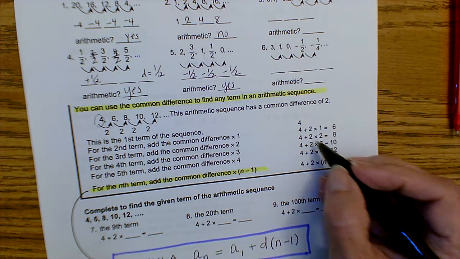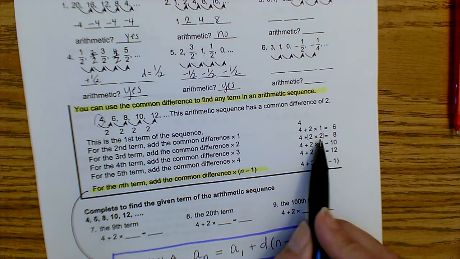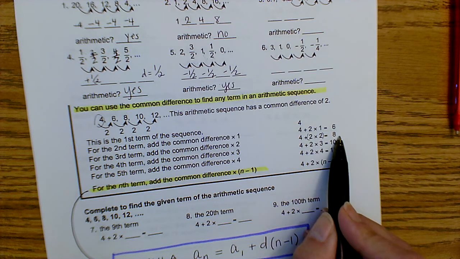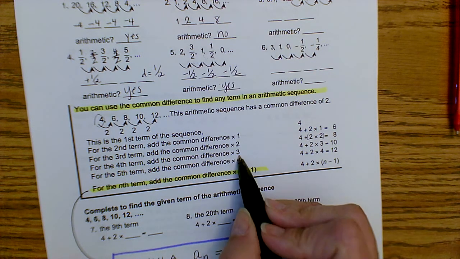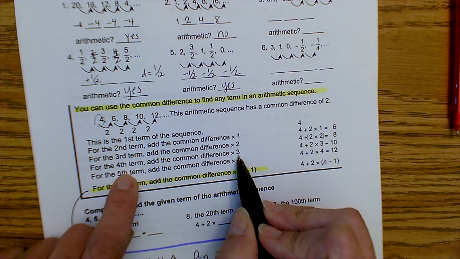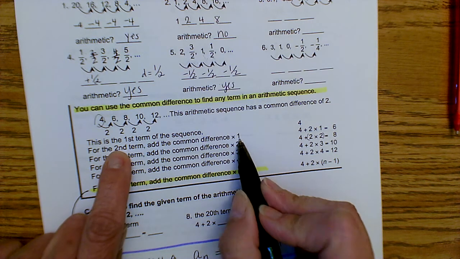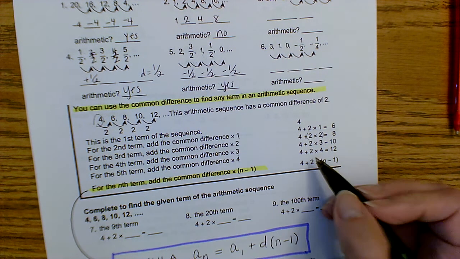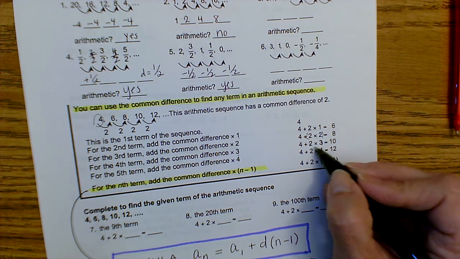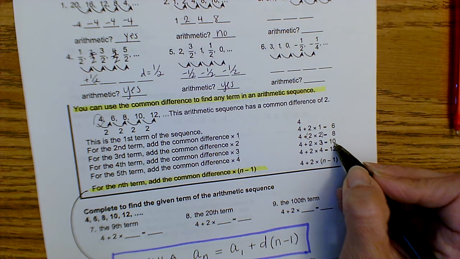Remember order of operations, you're going to do the multiplying first. So 2 times 2 is 4, plus 4 is 8. For the fourth term, add the common difference times 3. So see, every time you go to a next term, you're multiplying by 1 less than that number. And so 2 times 3 is 6, and 6 plus 4 is 10, and so on.